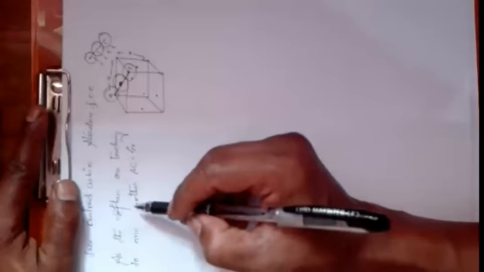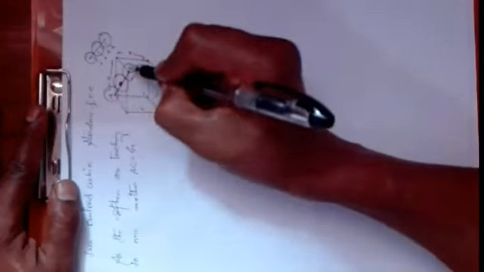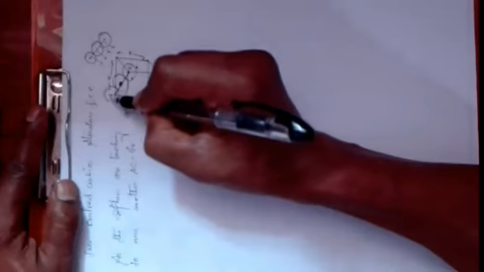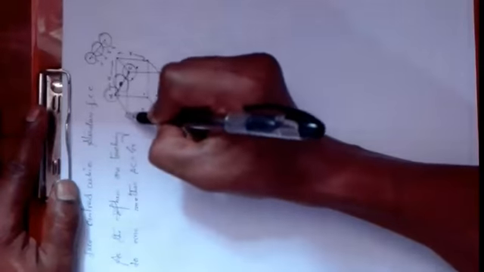Now I will refer to this right triangle ABC.